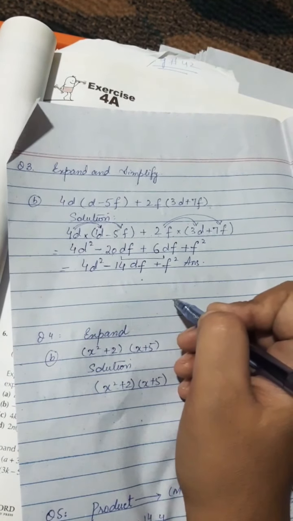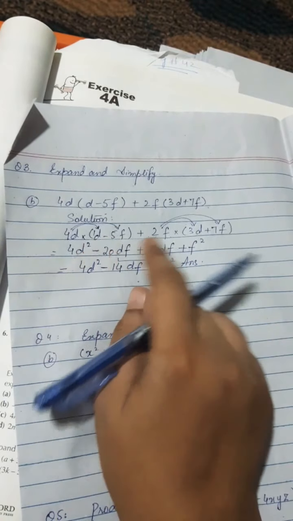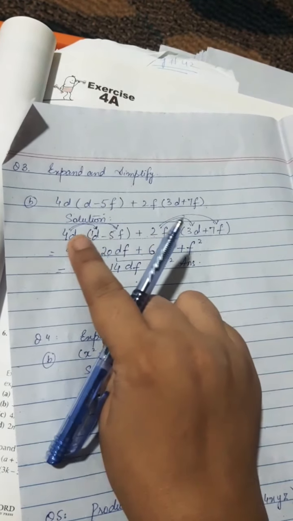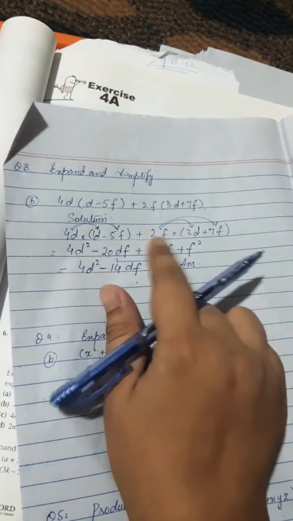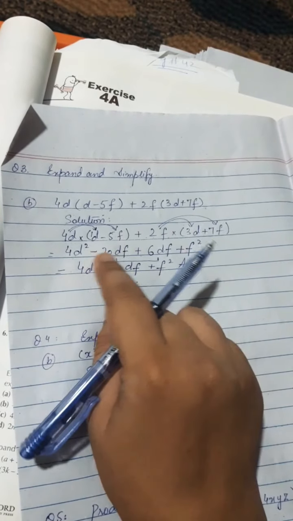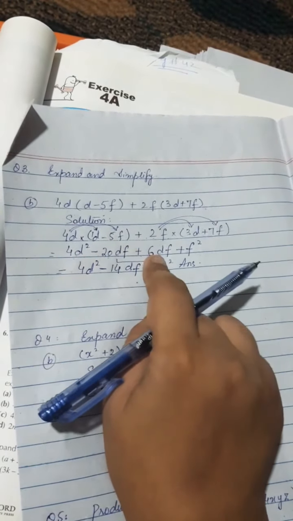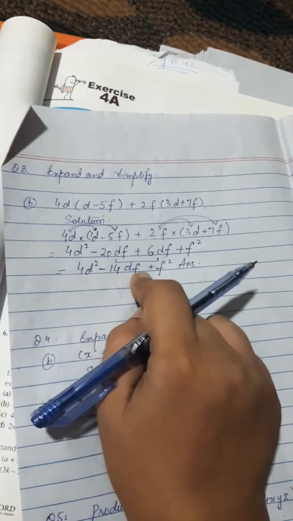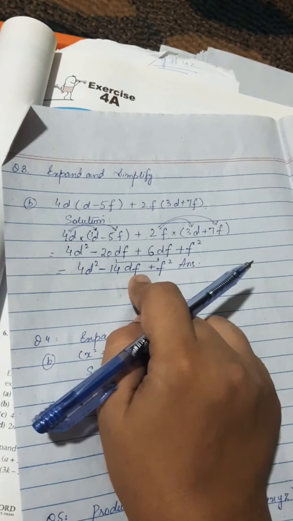Answer. Okay, simply multiply both the brackets with the terms. Expansion, we call this expansion. Then the arranging of the terms is called the simplification, and this is the most simplified answer of this question.